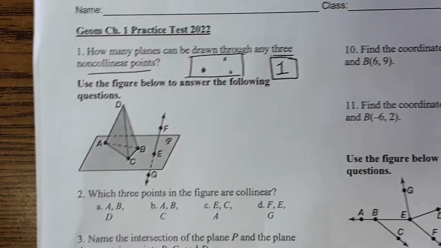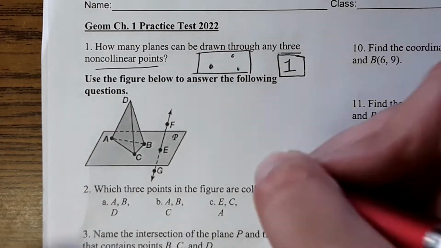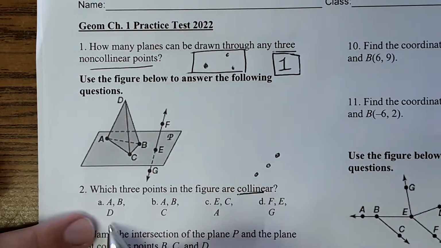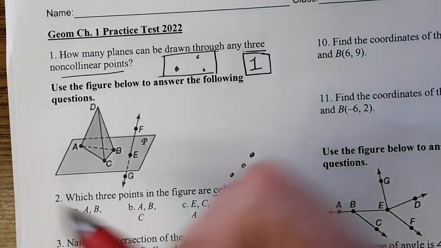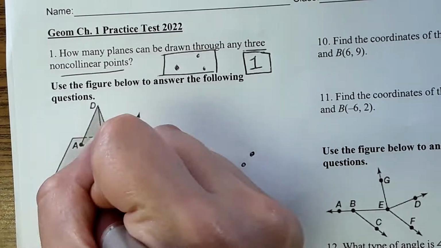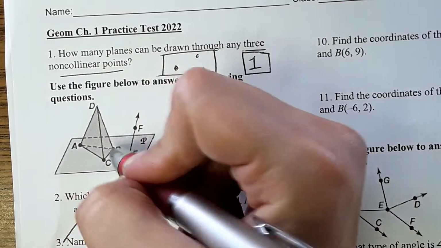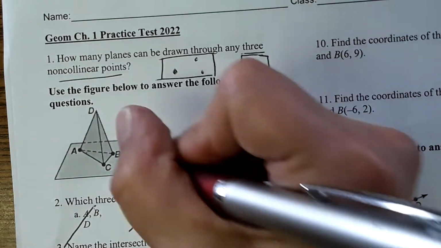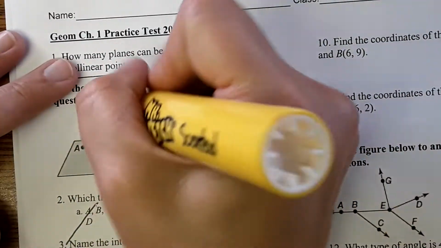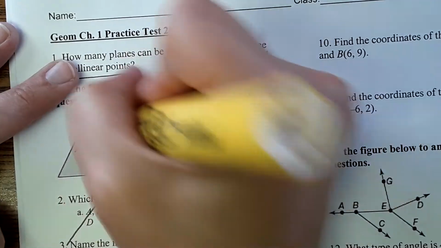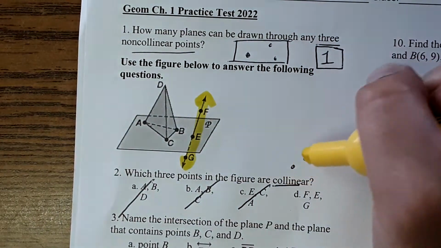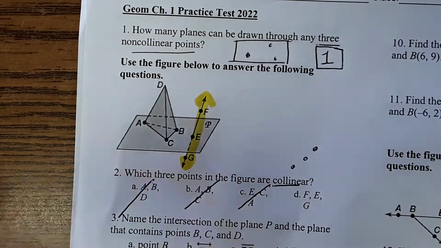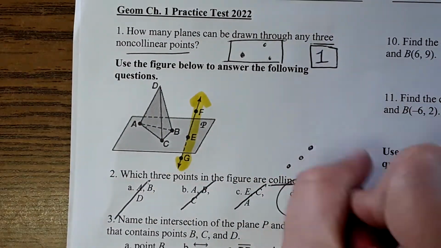Next one, it says, which 3 points in the figure are collinear? Collinear means that they fall in a straight line. So I would go through each answer choice and figure out which one does. ABD doesn't fall in a straight line, cross that out. ABC, not in a straight line. ECA, nope. And FEG does fall in a straight line, and they have the line drawn, which is kind of cool. Remember, collinear points don't have to have the line drawn through it. Sometimes you'll just see them laying in a straight line, and that still means that they're collinear. But FEG is the correct answer here.